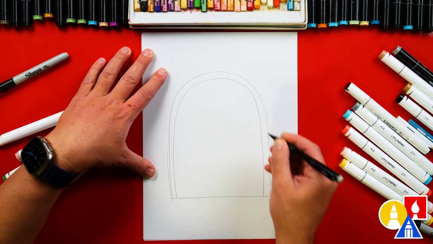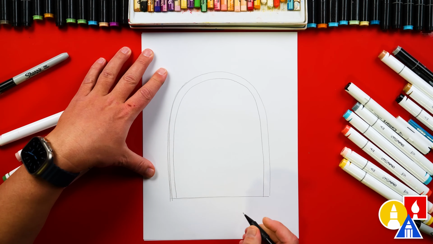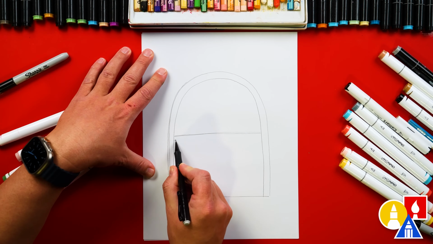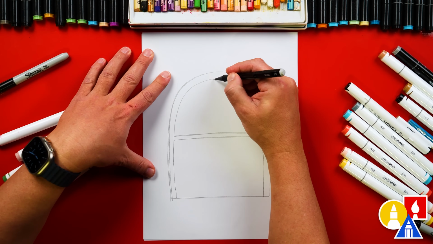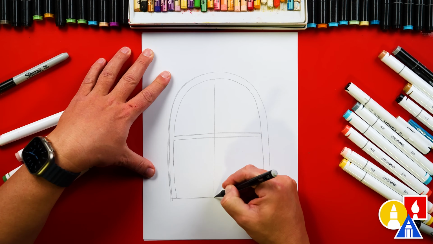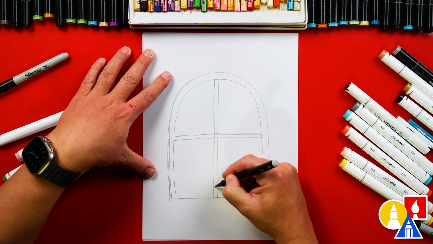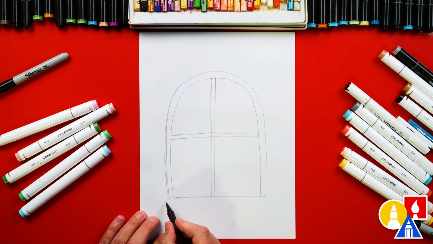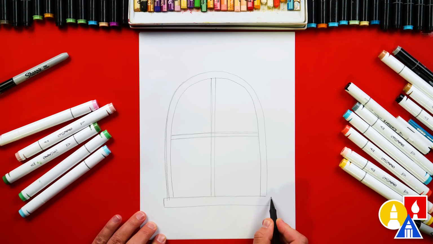I'm gonna add another design or frame around the outside or the inside. Then we can split the window right in half. I'm gonna draw 2 lines this way and then draw 2 lines down the middle. There's the panes for our window. Then we can also draw the window sill down here on the bottom. So I'm going to draw a rectangle shape and we can extend it out past the window on each side.